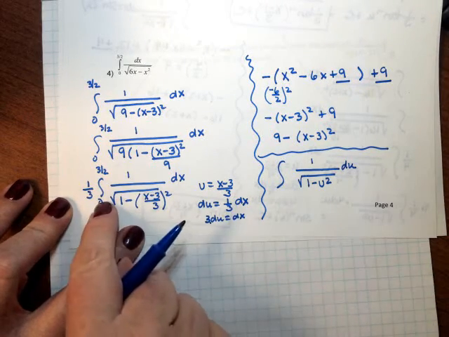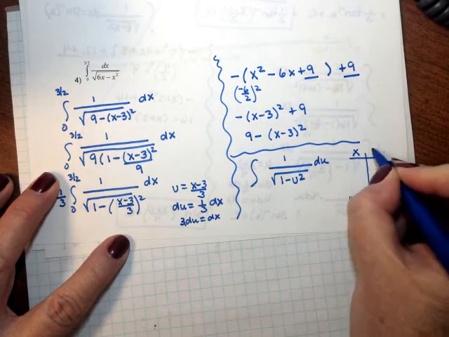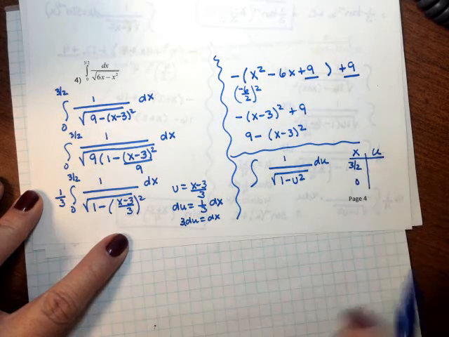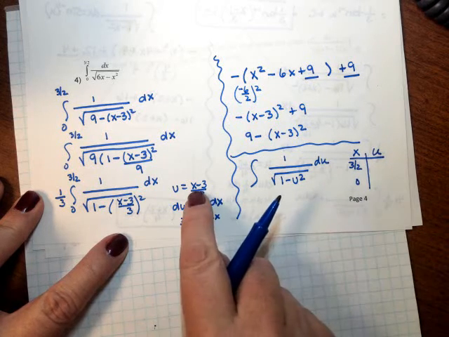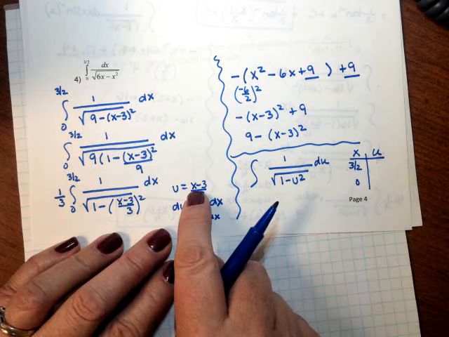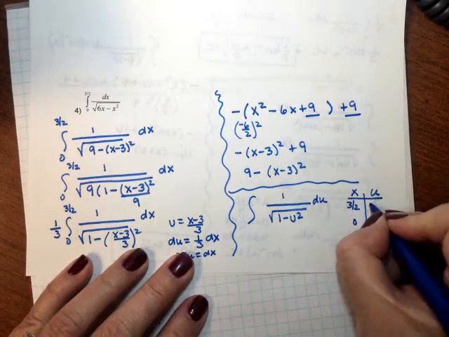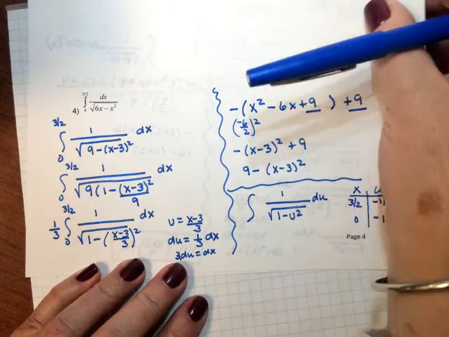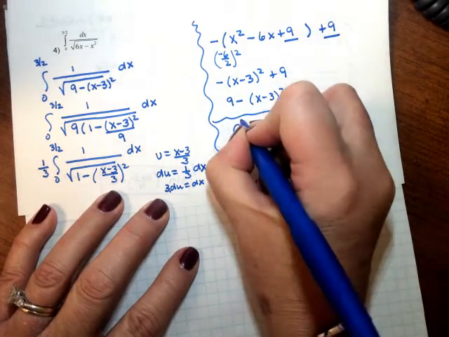Now I did do a u sub. This is a definite integral. So again, I need to change those bounds. So in terms of x, my bounds are going to go from 0 to 3/2. So when I plug in 3/2 for x, 3/2 minus 3 over 3, that's going to give me a negative 1/2. When I plug in a 0, that's going to give me a negative 1. So now my new bounds are going to be from negative 1 to negative 1/2.